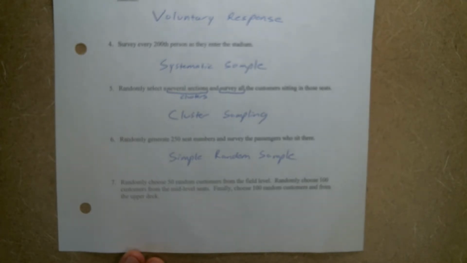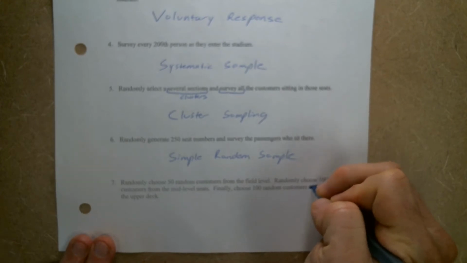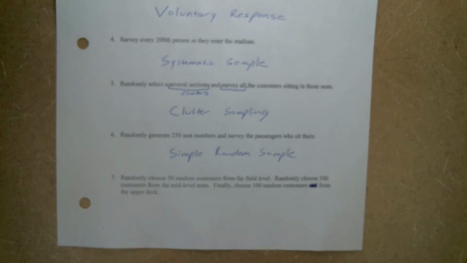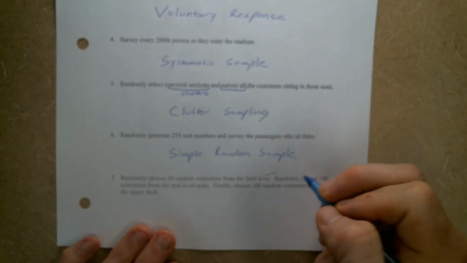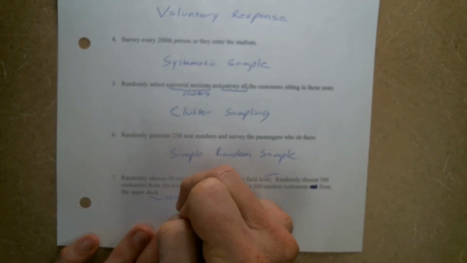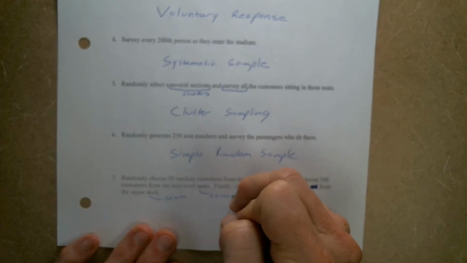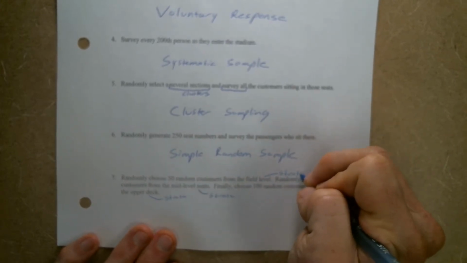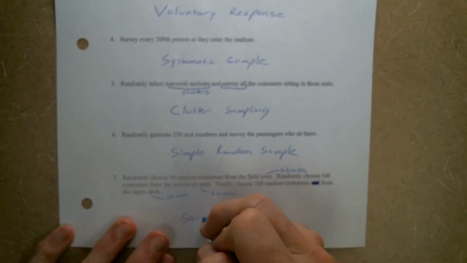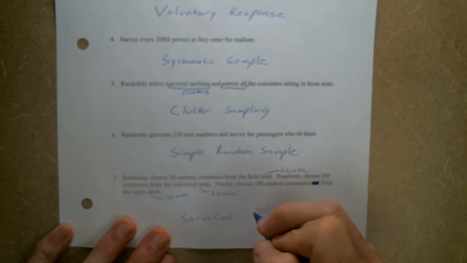And then randomly choose 50, that's a lot of randomness. Randomly choose 50 random customers from the field level, randomly choose 100 customers from the mid-level seats, finally choose 100 random customers from the upper deck. Sorry, there are typos all over this. So each of these, the field level, the mid-level, the upper deck, these are your strata. This is one stratum, this is another, this is another, because you're assuming that each of those groups has things in common. So this would be our stratified sample.